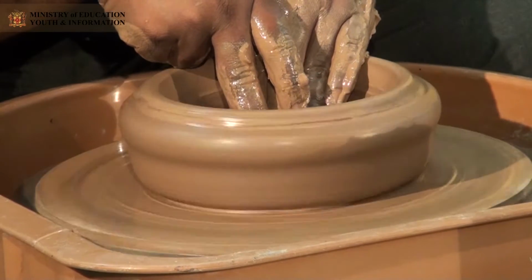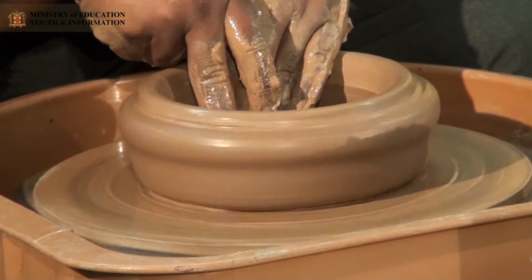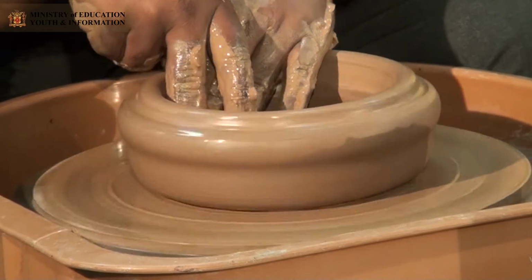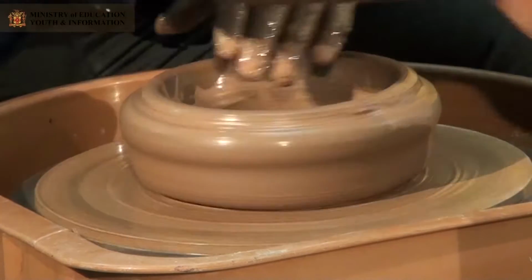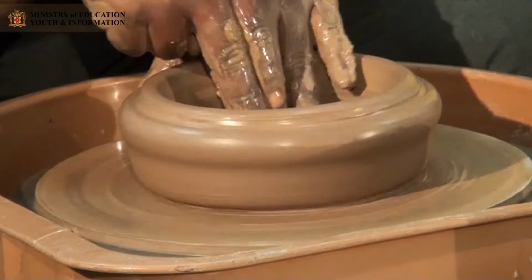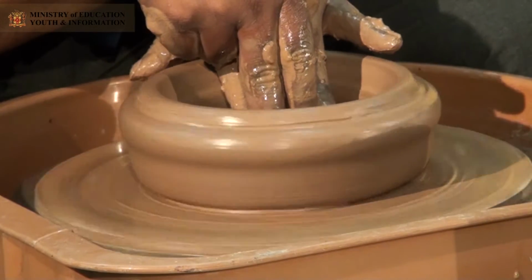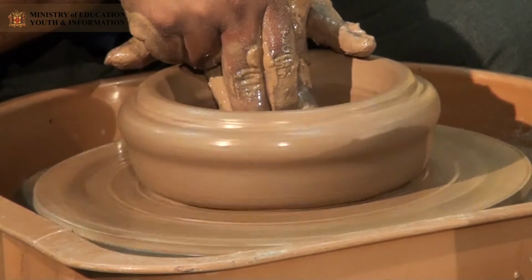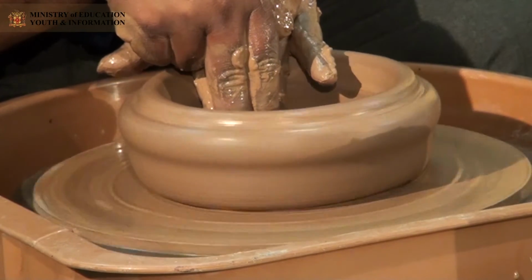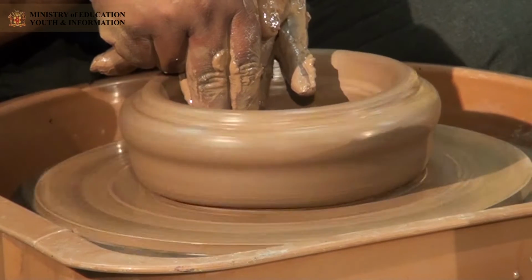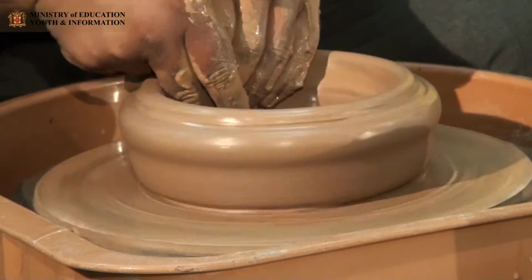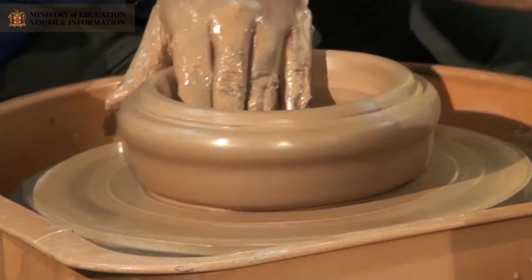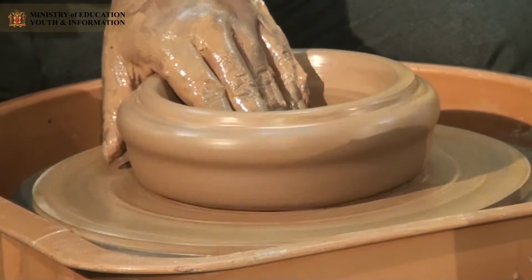Next step is to open it, and we actually squeeze against the wall of the clay until it's open. Then we're going to smoothen the bottom of the piece. How do you smooth the bottom? We are going to use my fingers, place them in the center, and pull across the bottom until the bottom of the piece is completely smooth. We also have the option of using a bit of sponge.